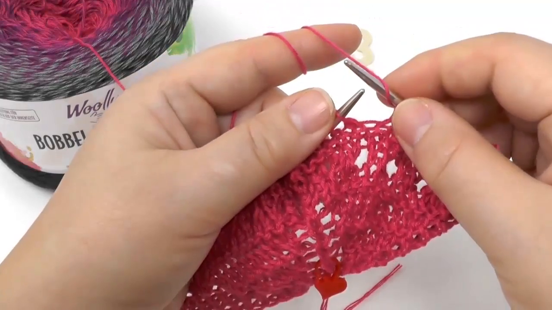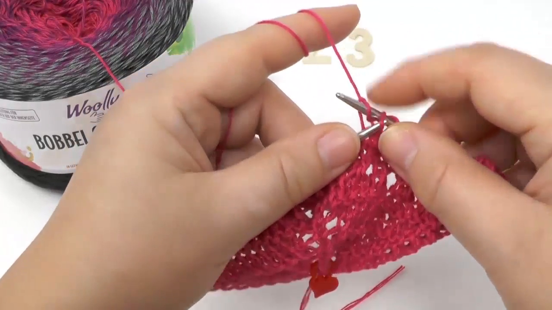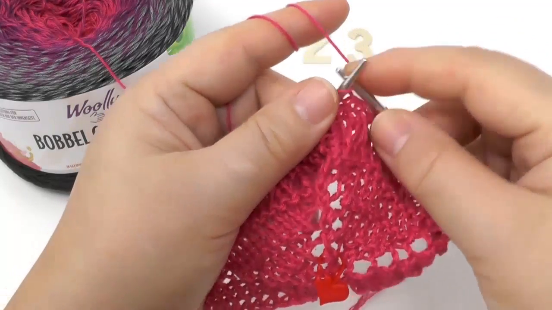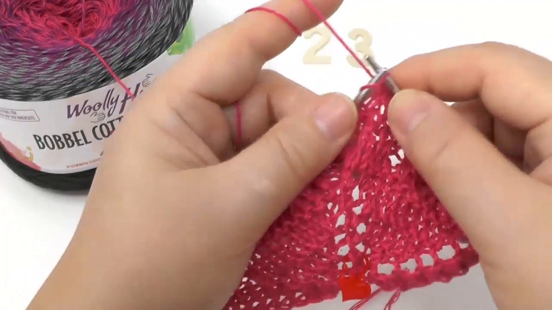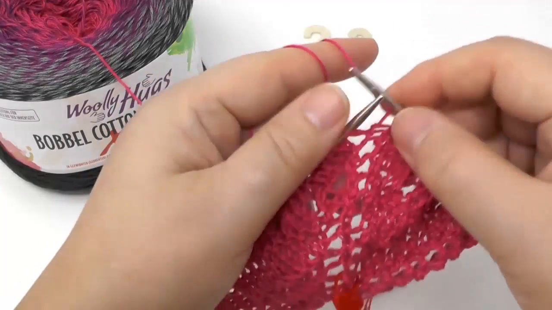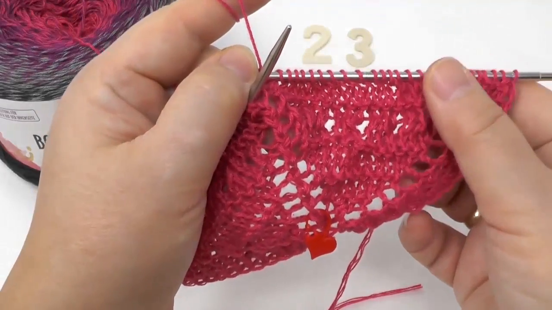Then we yarn over again, pass 1 stitch over, pass that stitch over this one, and then we knit another 5 stitches. 1, 2, 3, 4, 5. And now this red box that you can see in your written pattern is finished.